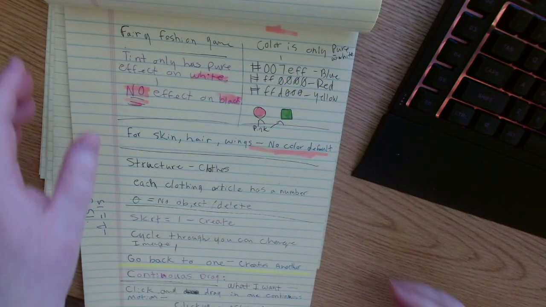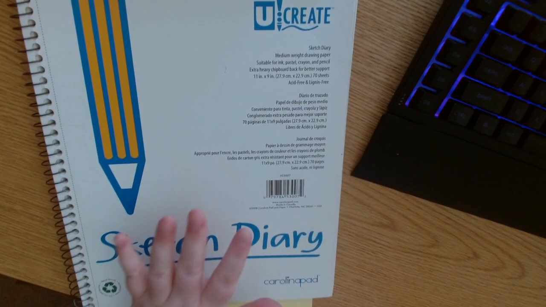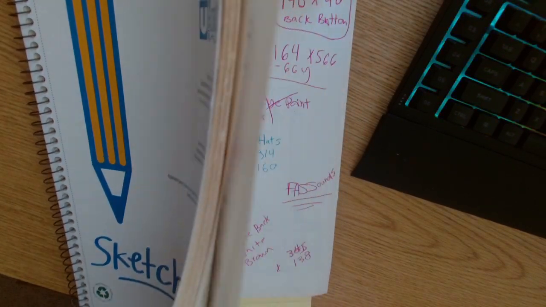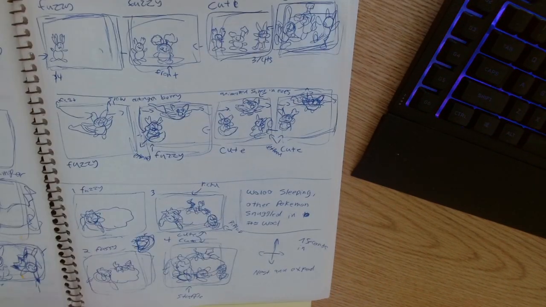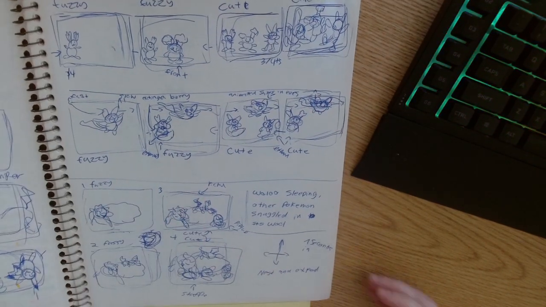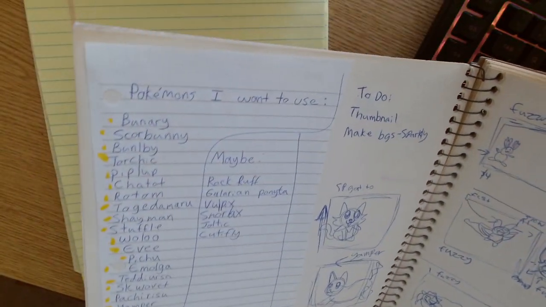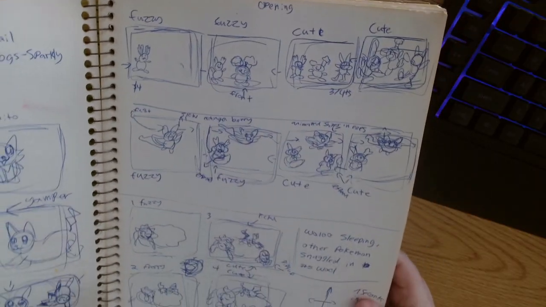Alrighty, so I'm going to be switching between these two, but I want to talk through it a little bit. I want to end out this devlog with me working on like visual prototyping, but not actual art. So this here is a sketchbook that is just full of game dev and animatic stuff. So like I made that fuzzy cute animatic in this. I was like picking out Pokemon and stuff.